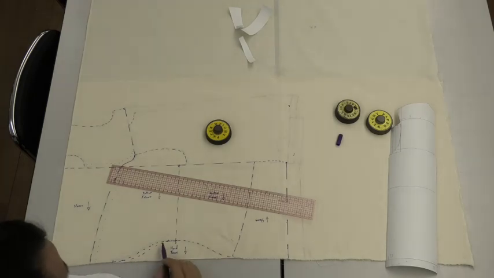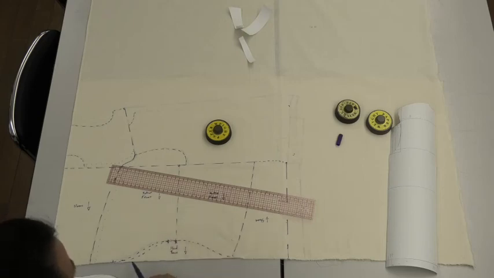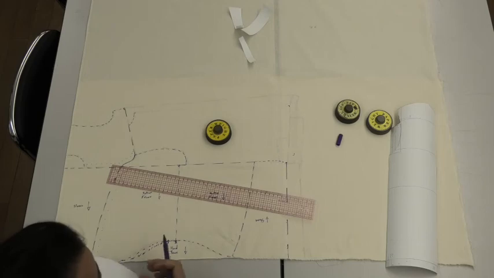So my line is changing a bit. Here I can just cancel my millimeter, and here it's nothing anymore. Okay, so the sleeve is done.